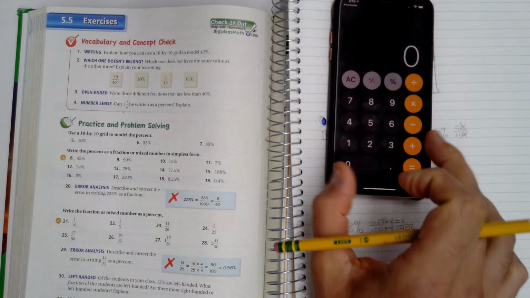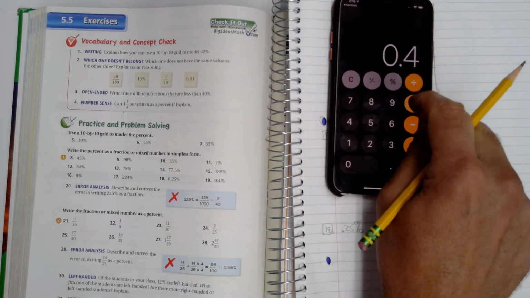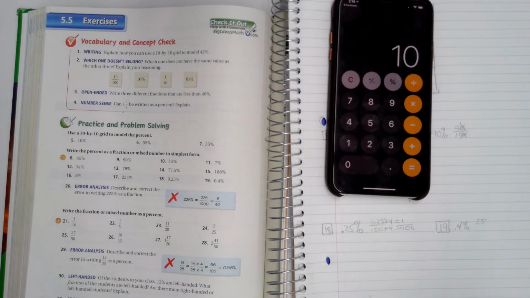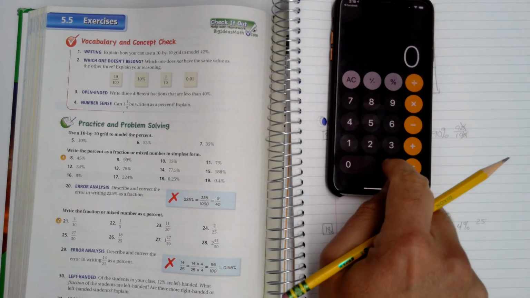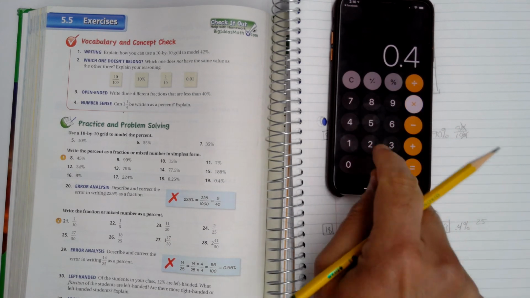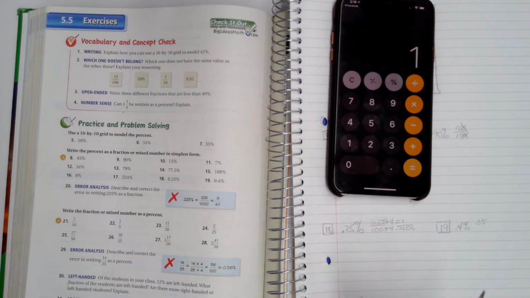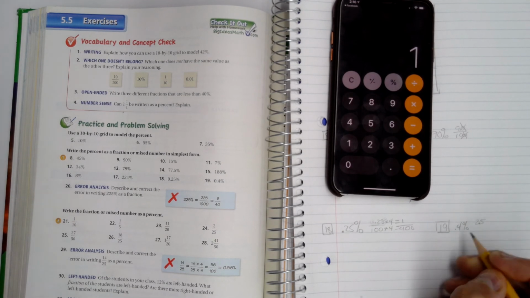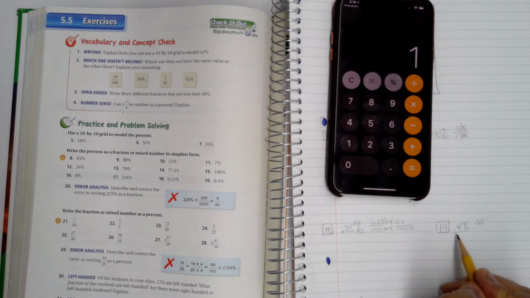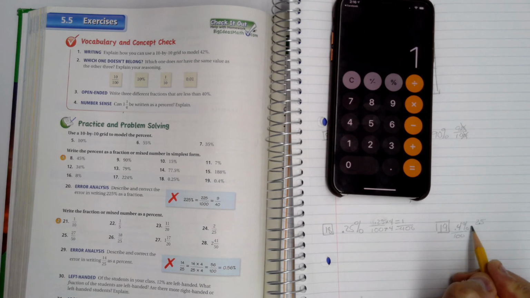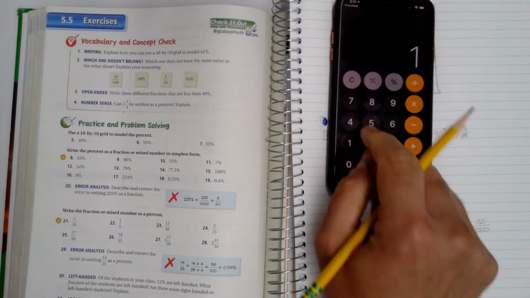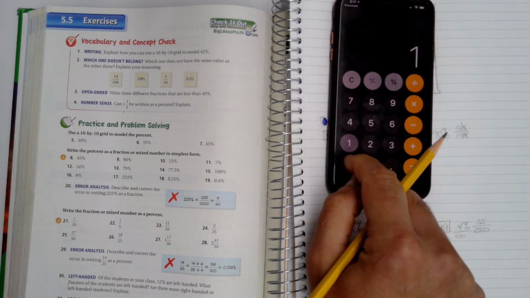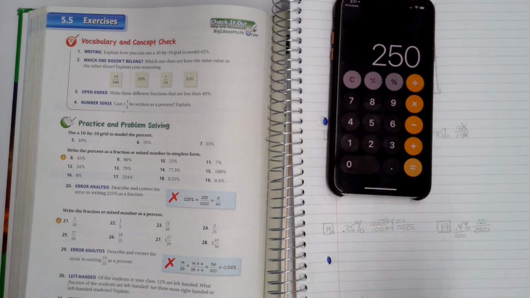So if I have 0.4 and I multiply by 25, that gives me 10. So I want to do 0.4 times 2.5, which will equal 1. So 2.5. Okay, and this would be 0.4 over 100. So I need to multiply the bottom by 2.5, which would give me 250. Okay, so 100 times 2.5 equals 250.